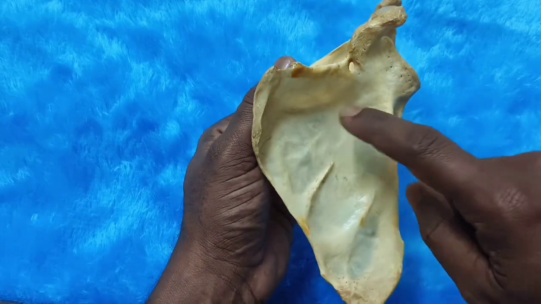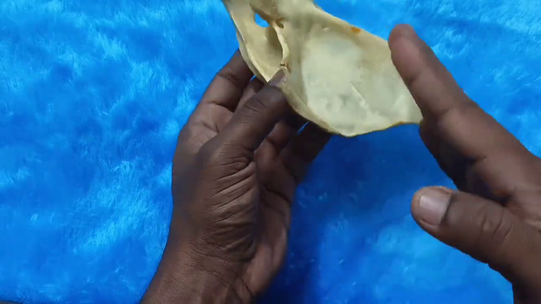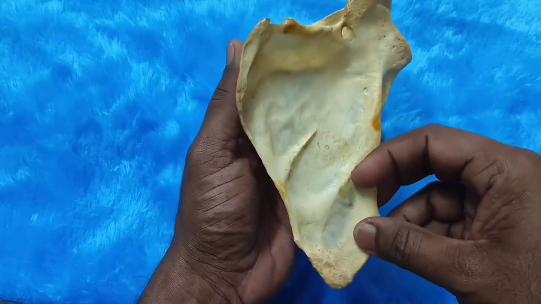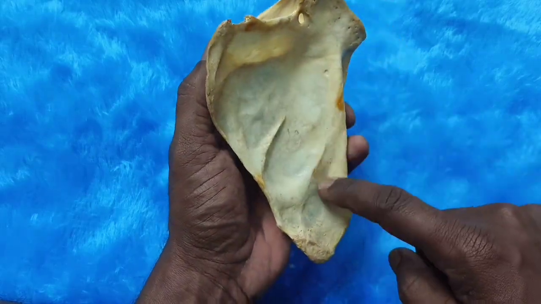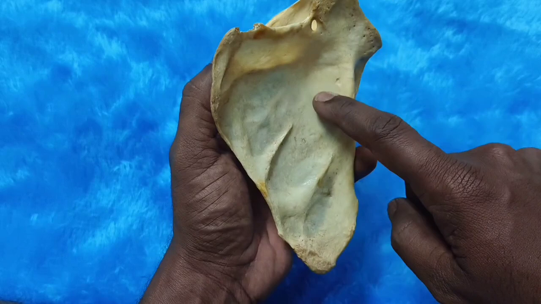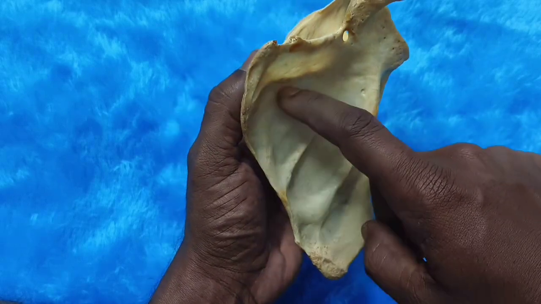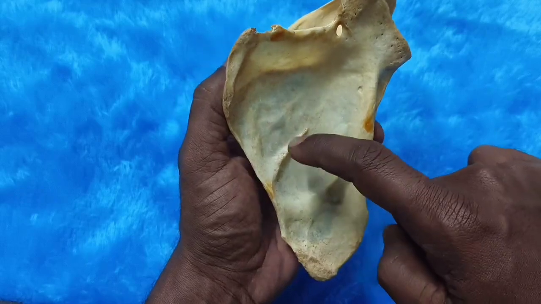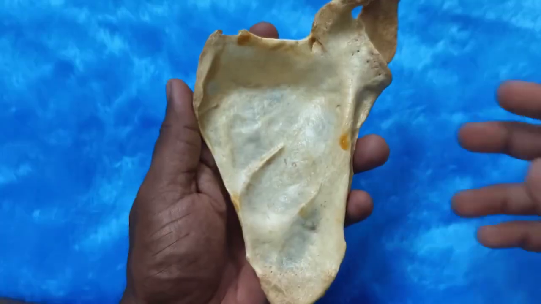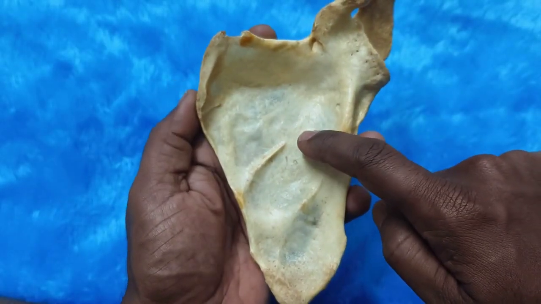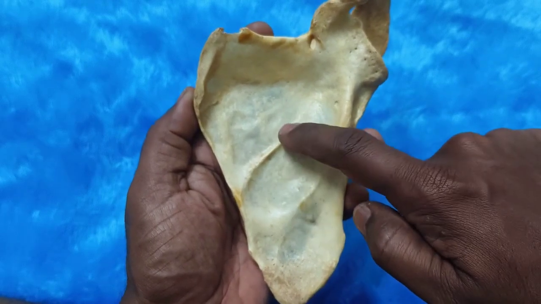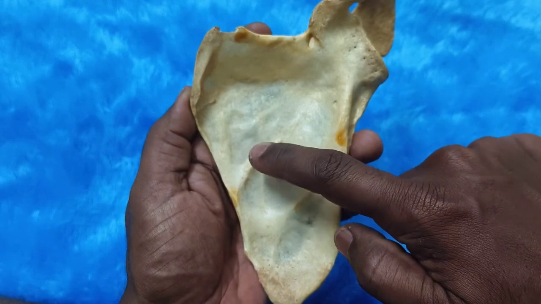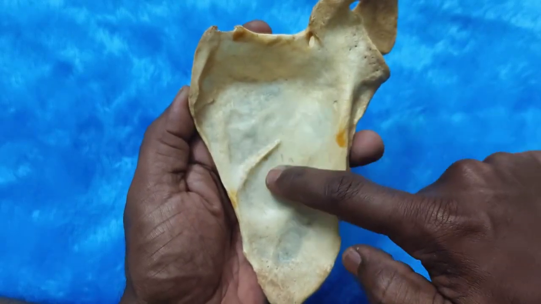What is the feature of the costal surface? It is concave in nature, concave forward, and this concavity is called the subscapular fossa. Why is it called like this? Because it gives attachment or origin for the subscapularis muscle. In this costal surface, the scapula will have two or three bony longitudinal markings, which give attachment for the fascia covering the subscapularis muscle.